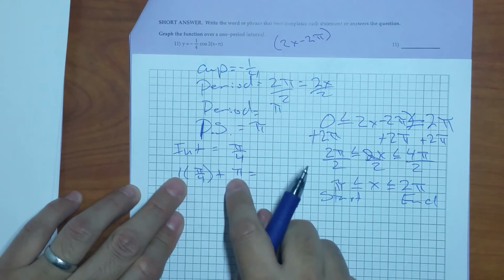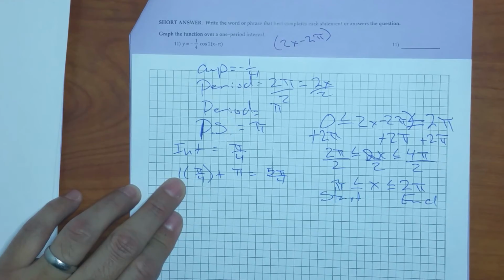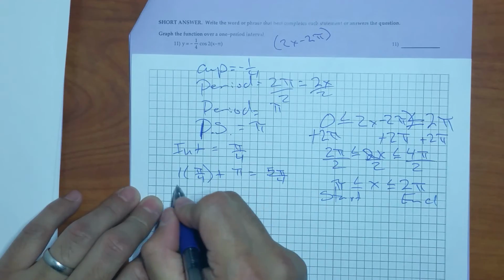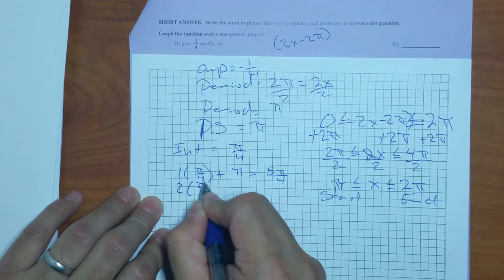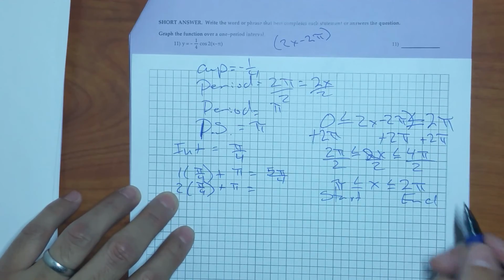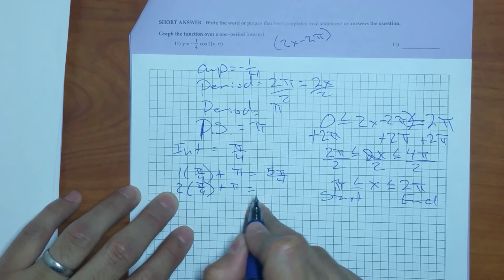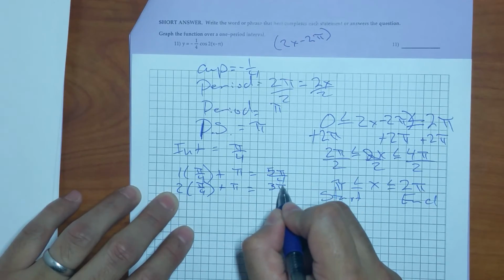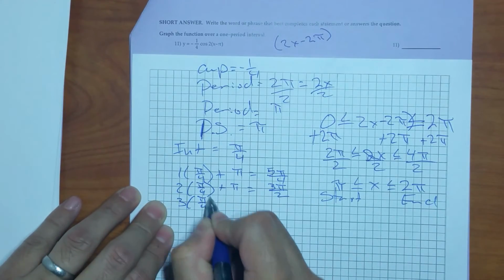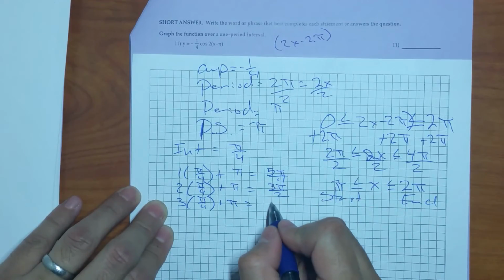Which is going to give me 5 pi over 4. Right? It's 5 pi over 4. 2 times pi over 4 plus pi is equal to 6 pi over 4, which reduces to 3 pi over 2. 3 times pi over 4 plus pi is equal to 7 pi over 4.